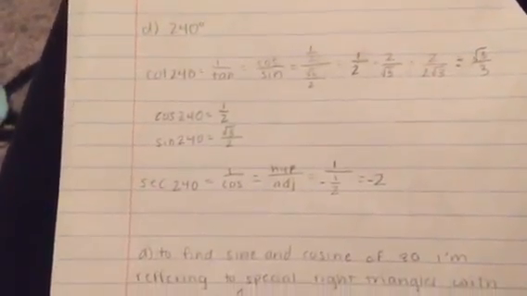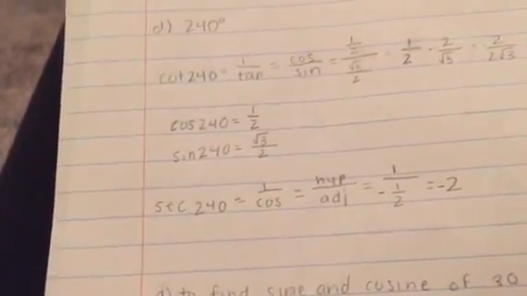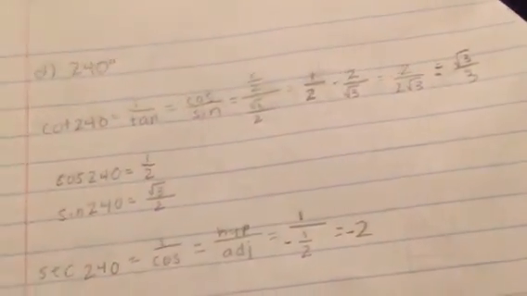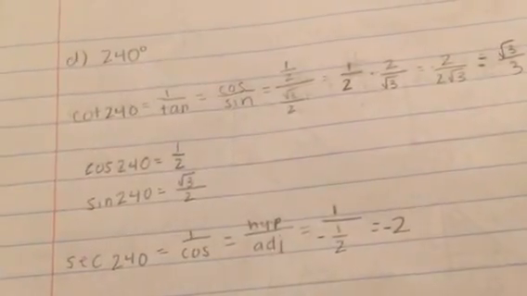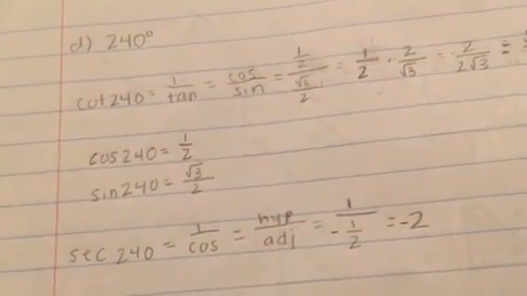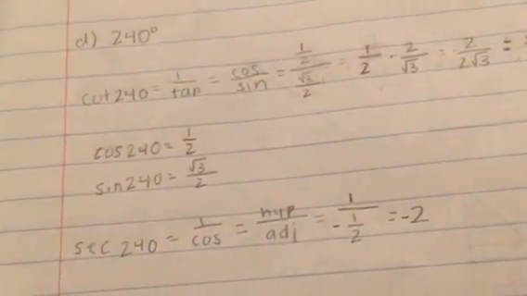And then to find secant, secant is the opposite of cosine, so it's going to be 1 over cosine, which is the hypotenuse over adjacent. So adjacent of 60, we already talked about it, it's 1/2. And it's going to be negative 1/2 since it's in the third quadrant. And cosine and secant's only positive in the first and fourth quadrant. And then you solve it out and you get negative 2.